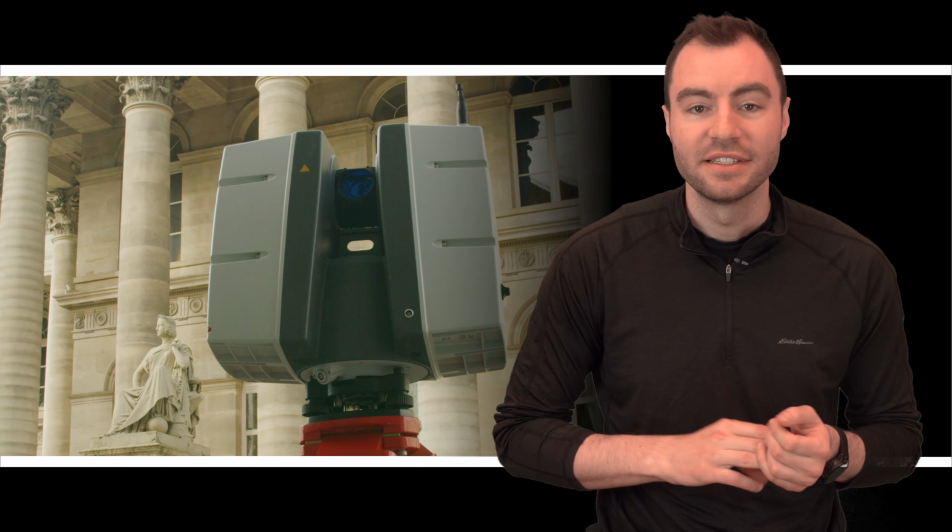Today I'm working with BLK360 data, but the same process would work with BLK2Go, RTC360, or even P-Series scan data.